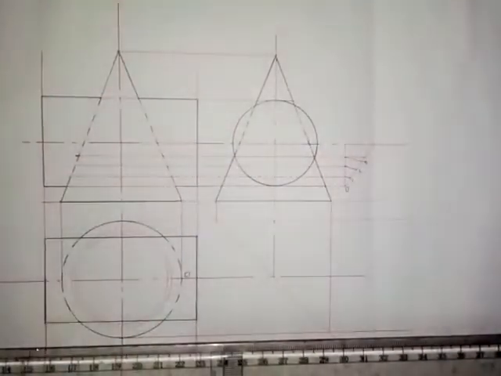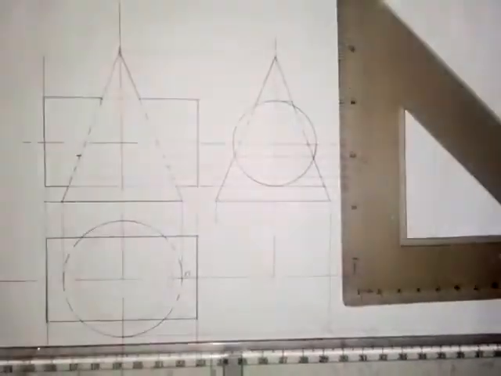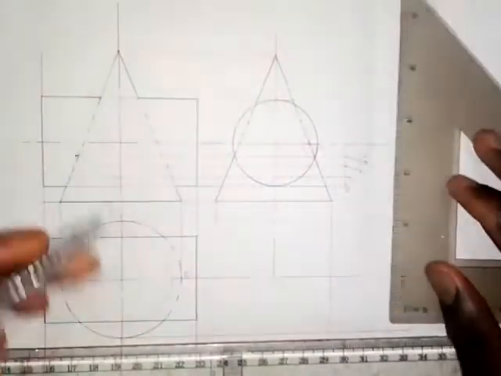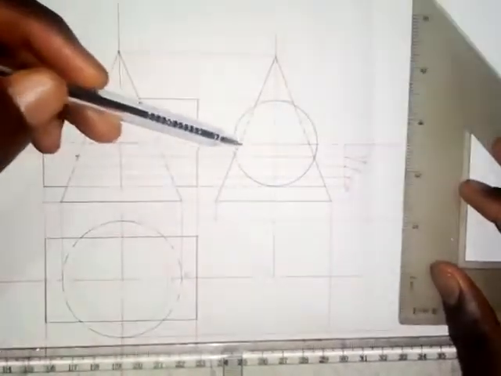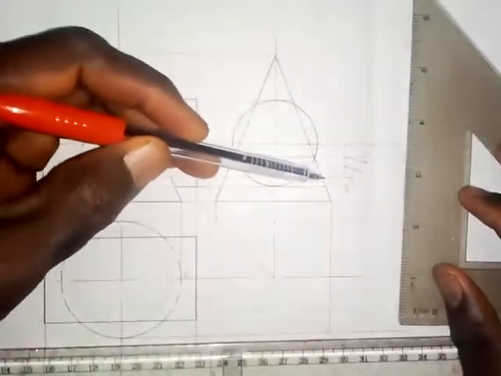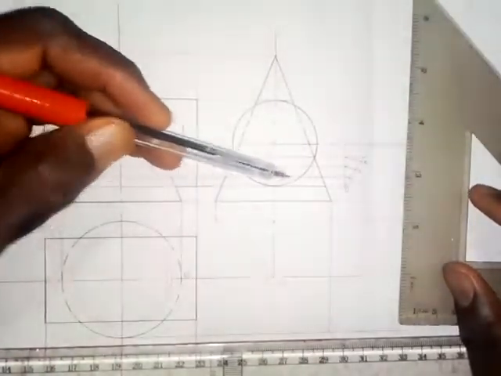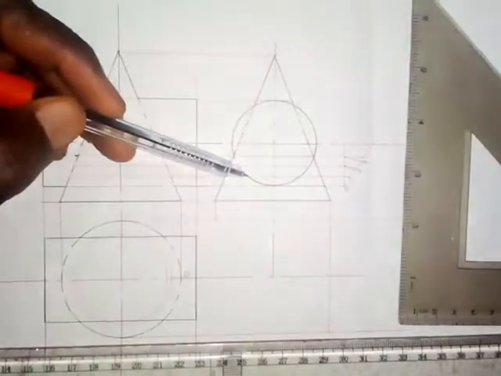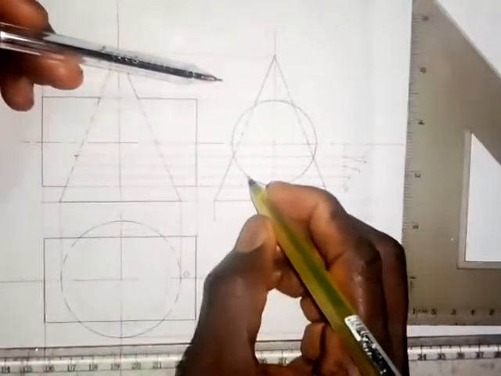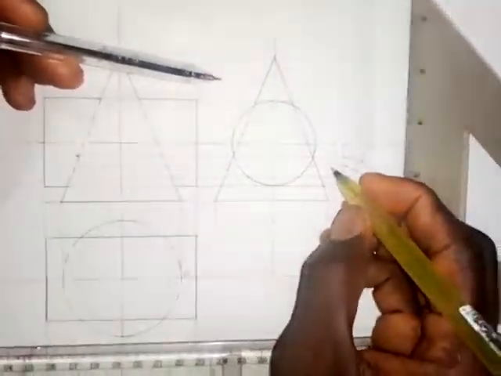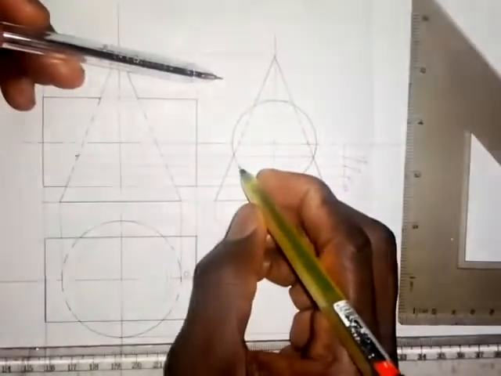Now, looking at what we have here, the next thing I'm going to do is that with my set square, I will look for a point where this horizontal line 1 intersects the circle. It intersects this circle at this point. Then horizontal line 2 intersects this circle at this point.